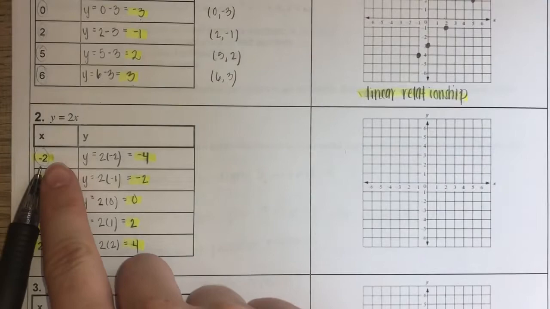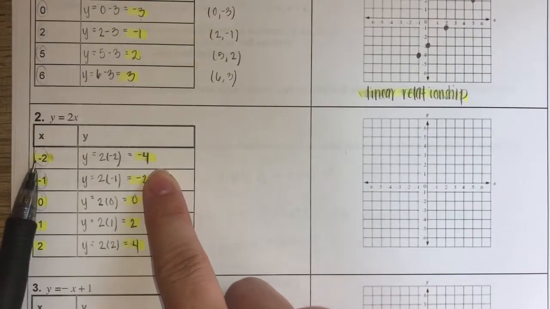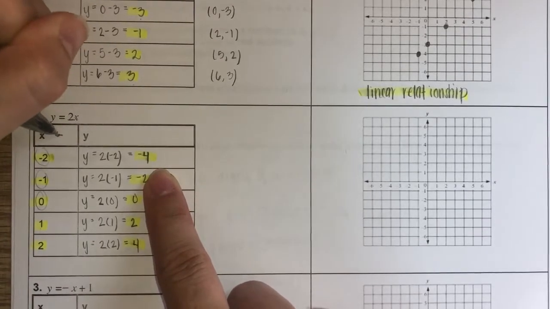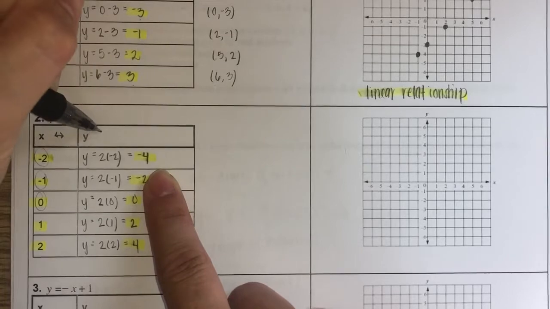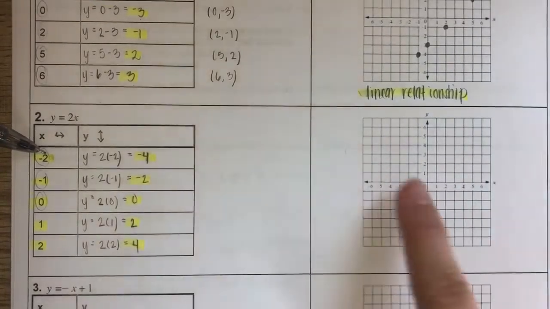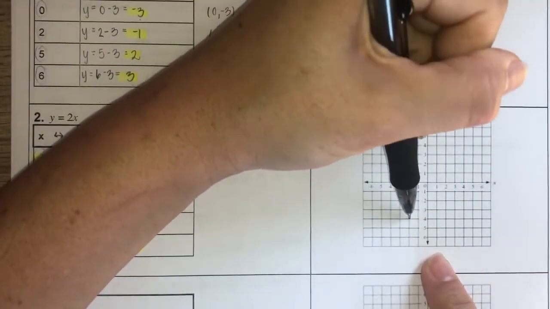So one point is (-2, -4). The x value is -2, the y value is -4. So that means I'm going to go left 2, because the x value tells me left or right. And then down 4, because the y value tells me up or down. So left 2, down 4 from (0, 0).